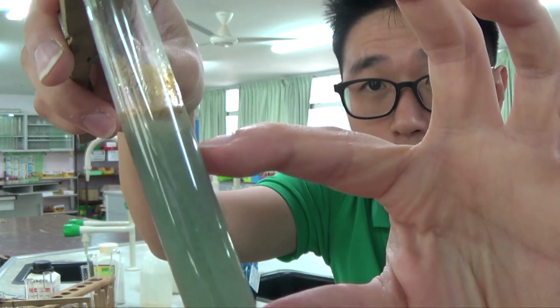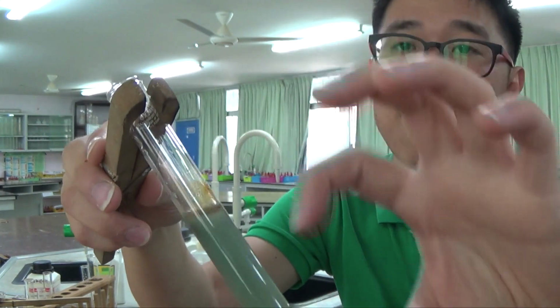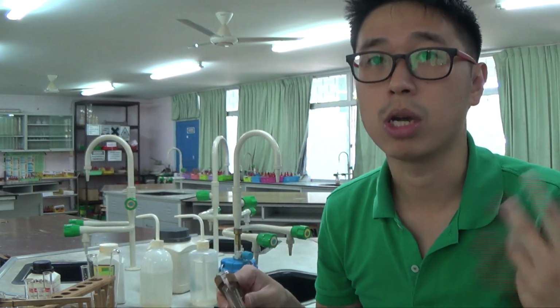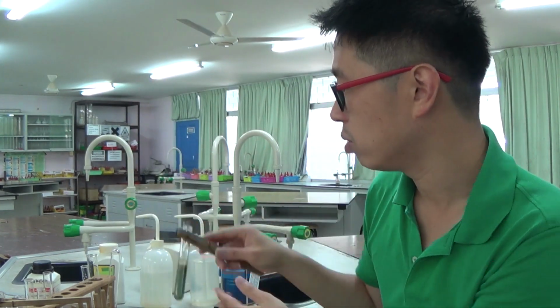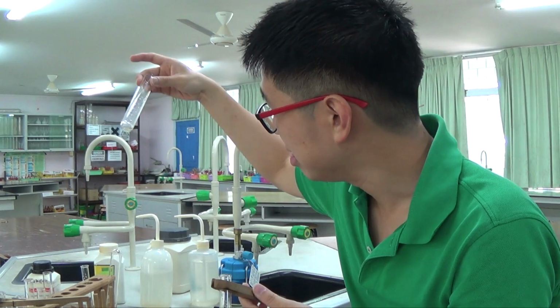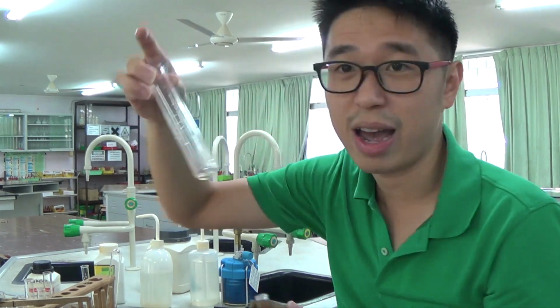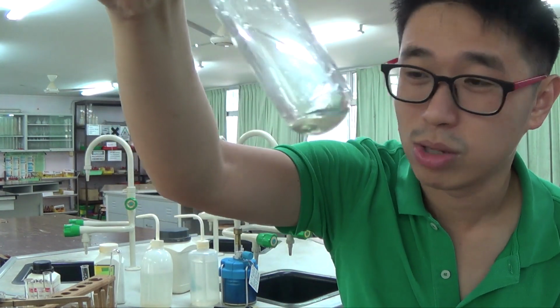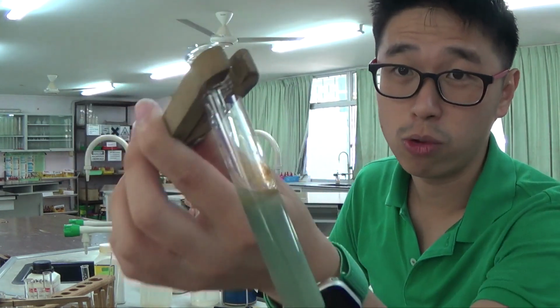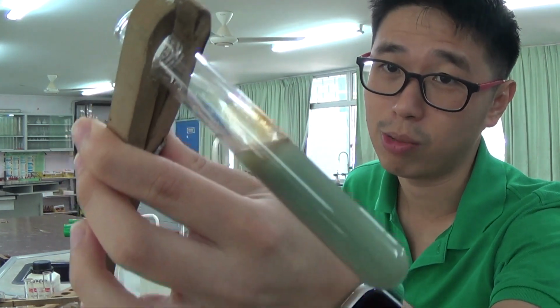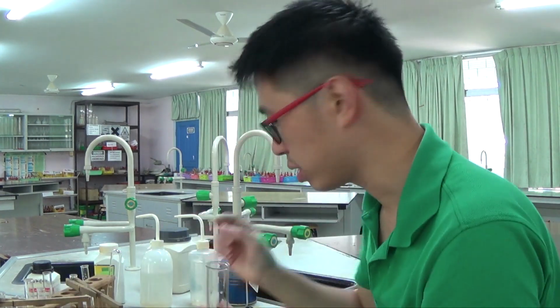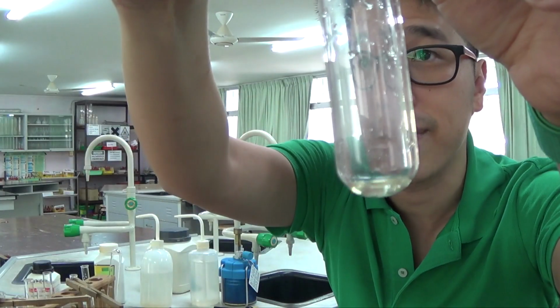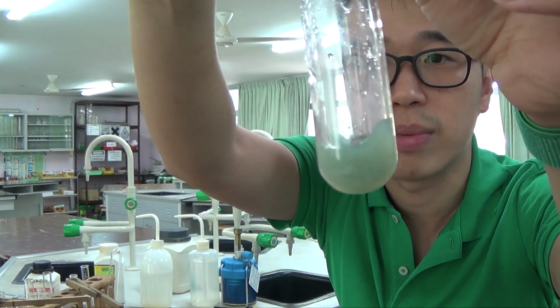Most of it is still iron 2, and don't forget that you still have ammonium ions in here, because you have a double salt. You still have ammonium ions in here that we're going to test right now. Okay, so I have a boiling tube, so I'll probably use a boiling tube, because this thing is really full. It is very dangerous to heat something which is very full. So I'll just add sodium hydroxide to this. And I'll add excess sodium hydroxide.